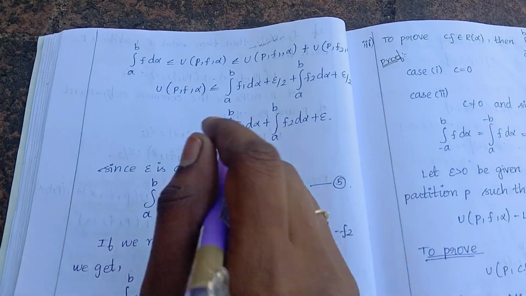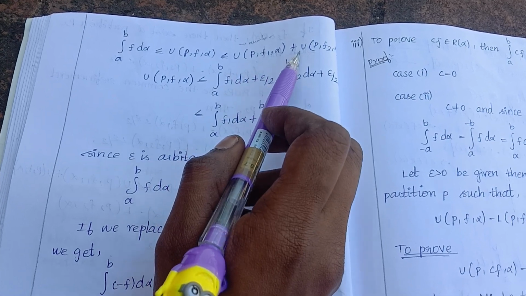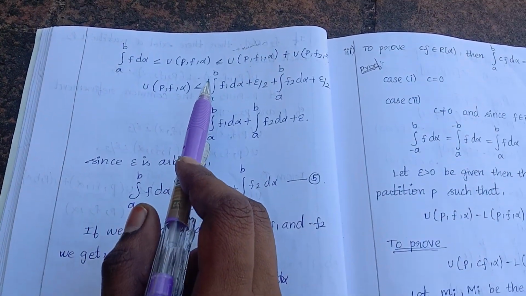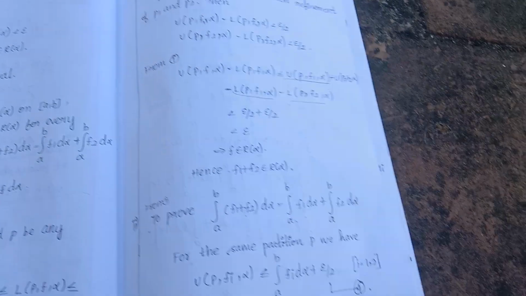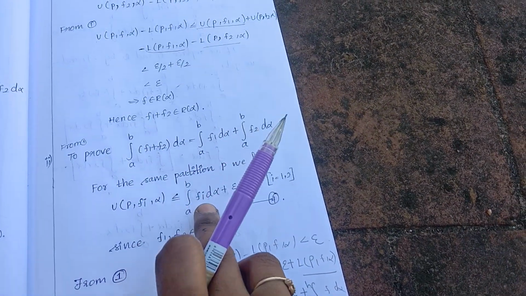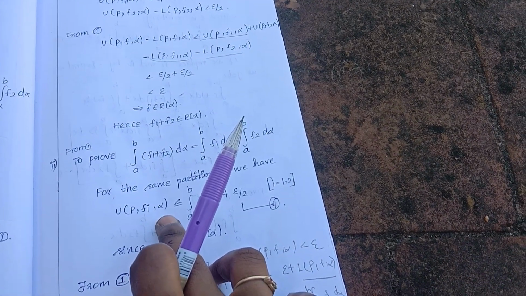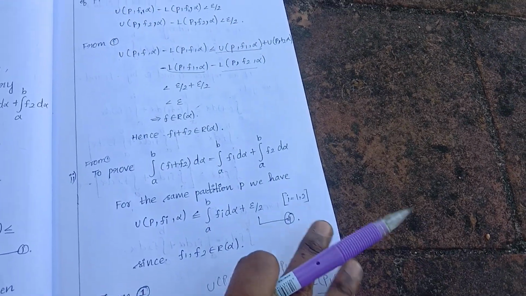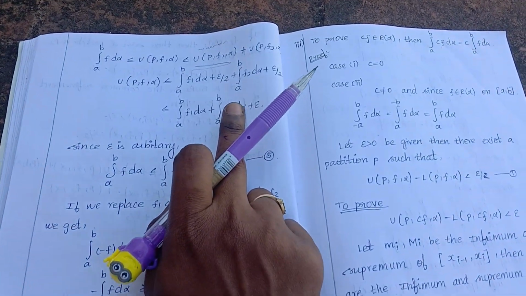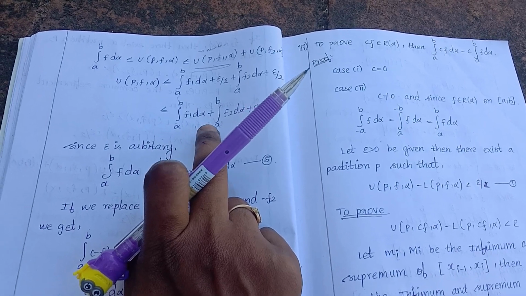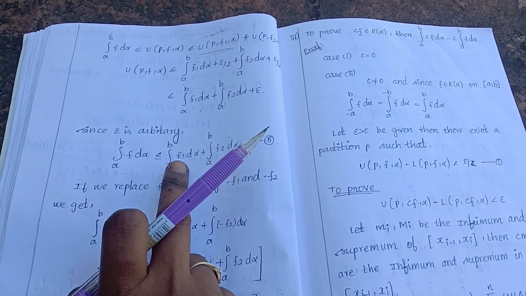Less than or equal to, P can be split into U(P, f1, alpha) plus U(P, f2, alpha). So we can write this form as the integral from a to b of f1 d alpha plus epsilon by 2, and we replace i with 1 and 2. So we get the integral of f1 d alpha plus epsilon by 2 and the integral of f2 d alpha plus epsilon by 2. Then the integral of f1 d alpha plus the integral from a to b of f2 d alpha plus epsilon by 2 plus epsilon by 2 is epsilon. Here epsilon is arbitrary, which means epsilon equals 0.